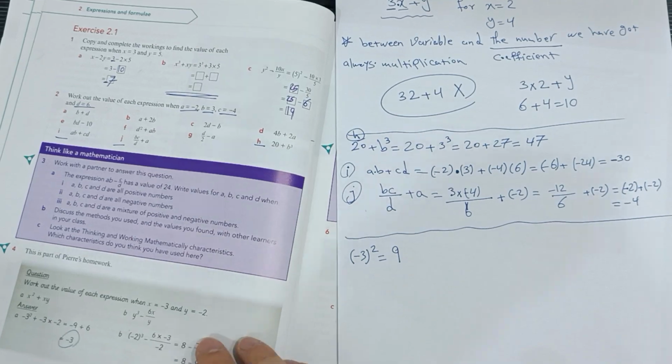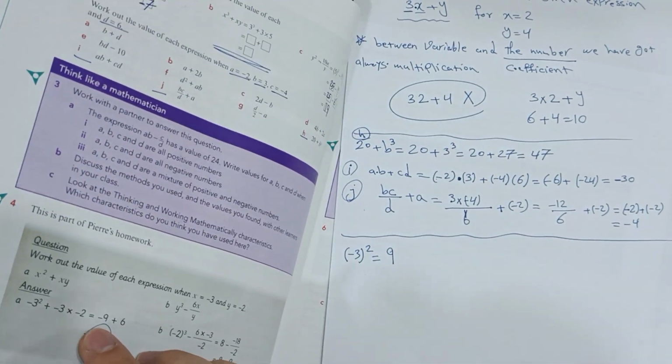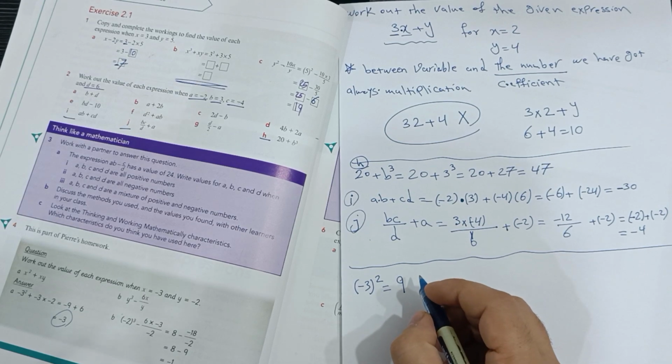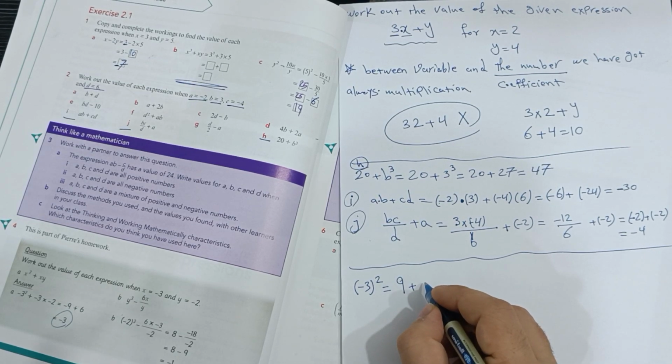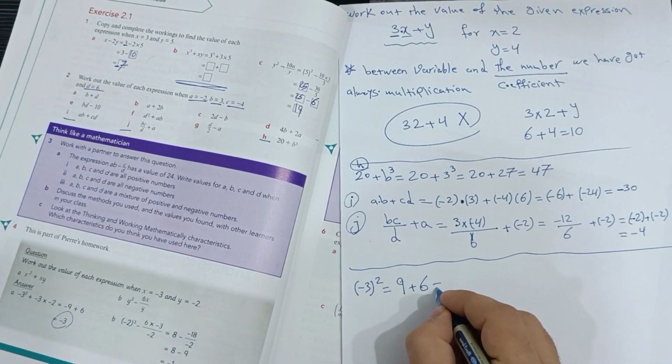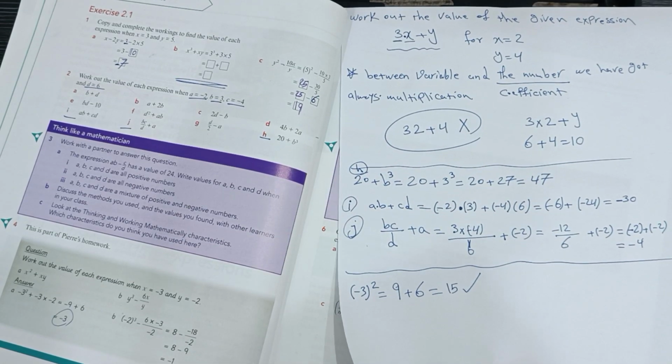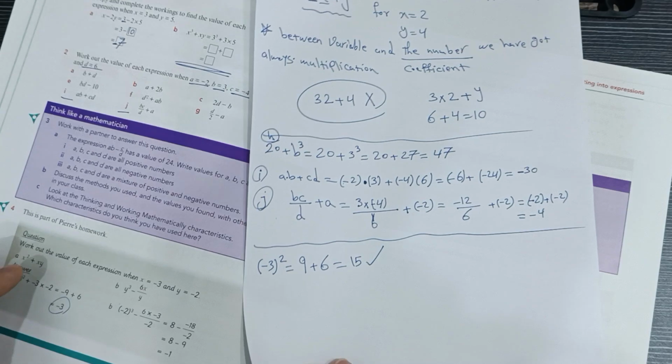All right. So here is the mistake. Peter wrote -9. All right. That's why 9 plus -3 times -2, 6. 9 plus 6, 15. The answer must be 15. All right. Hope you can see it.